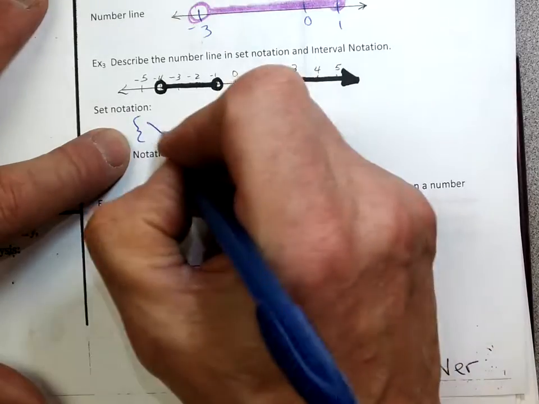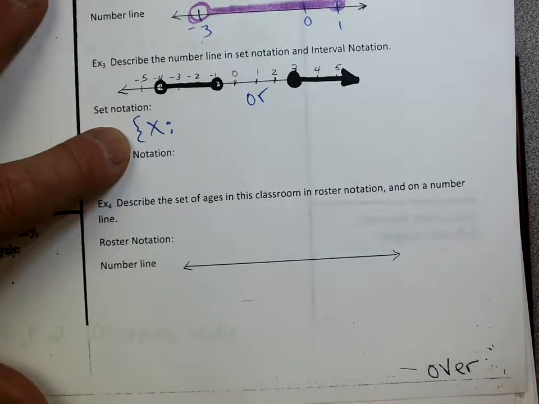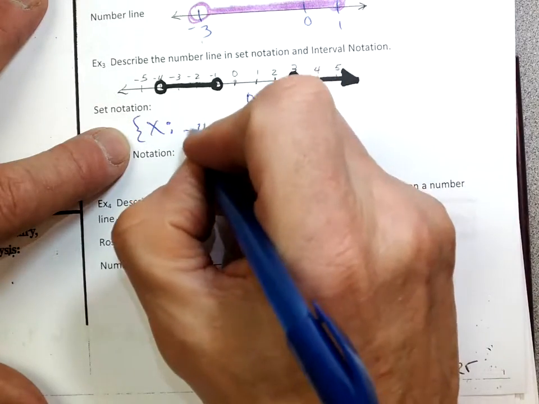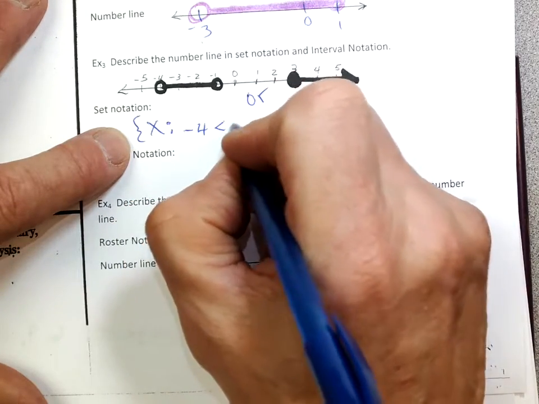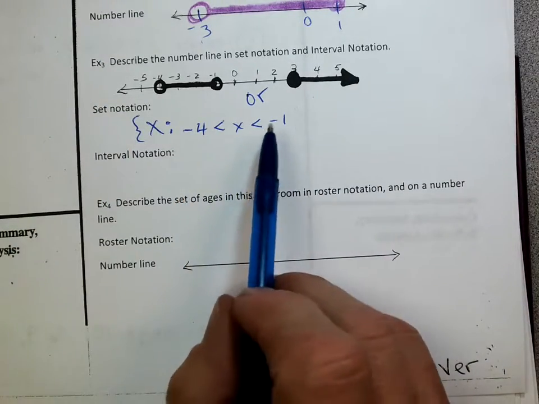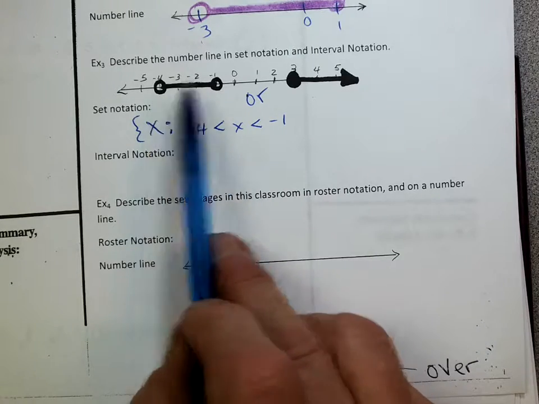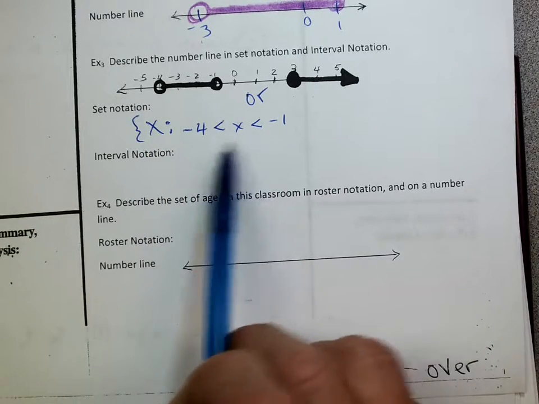X. Given the set X, such that, okay? There it is. Such that, well, what do we got? We've got -4 is less than x, which is less than negative 1. I did not put little equal signs. There's no little equal signs because it's an open circle. It does not equal negative 4. It does not equal negative 1. So there's no little equal signs.